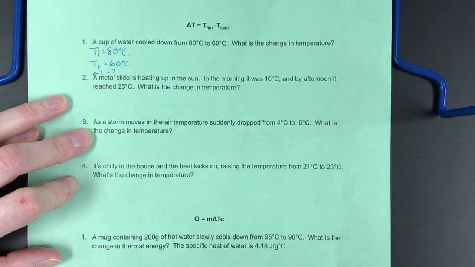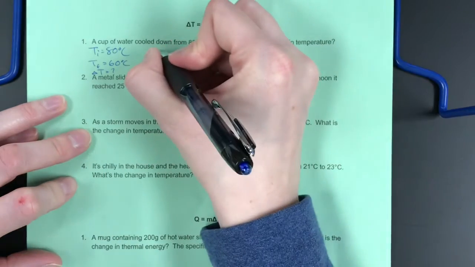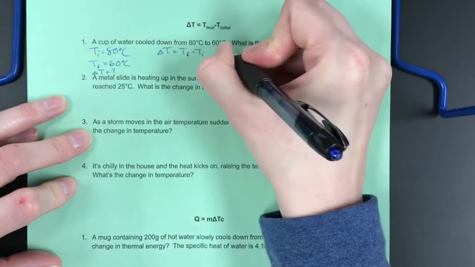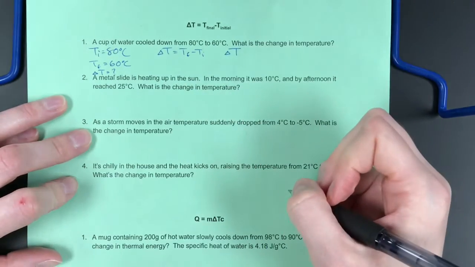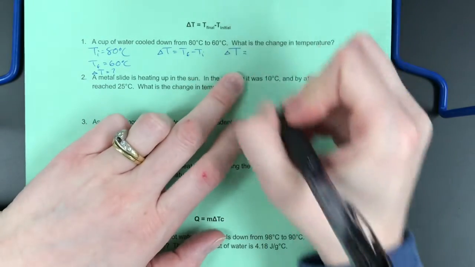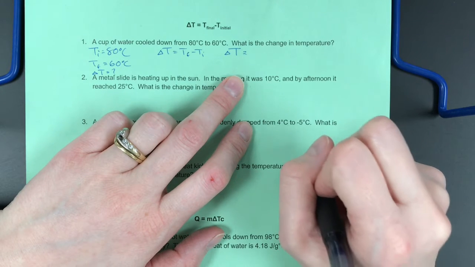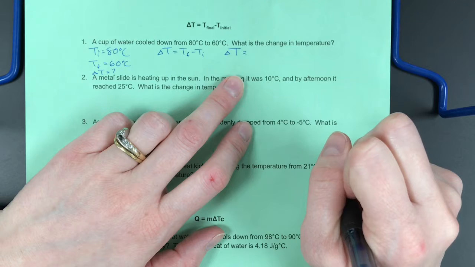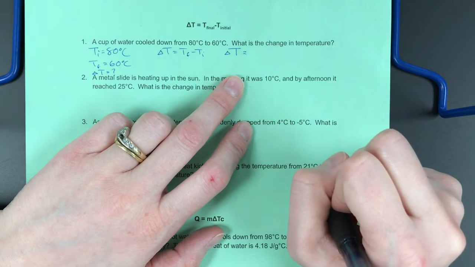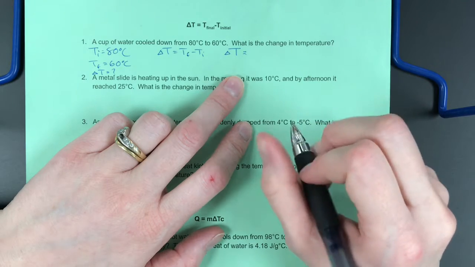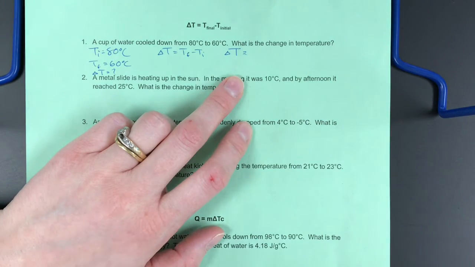What's the equation I'm going to use? Yeah, delta T equals final minus initial. Then I can plug in those givens. When I plug in those givens, make sure you're plugging the right given to the right spot. You're keeping track of which one's final, which one's initial, because otherwise you're going to mess up your sign. And that sounds dumb, but it's really an easy mistake to make. So that's why you want to be careful to identify which is final, which is initial, and keep track of them.